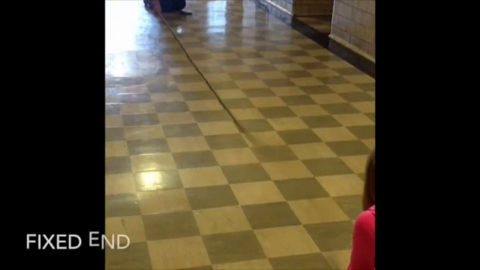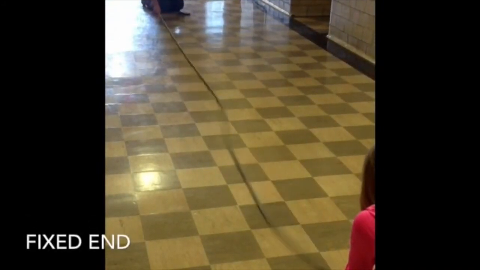This demonstration was to show the difference between a free end and a fixed end. With a free end, if the wave motion begins on the right side, it will reflect back on the right side. With a fixed end, if the wave motion starts on the right side, it will reflect back on the left side.